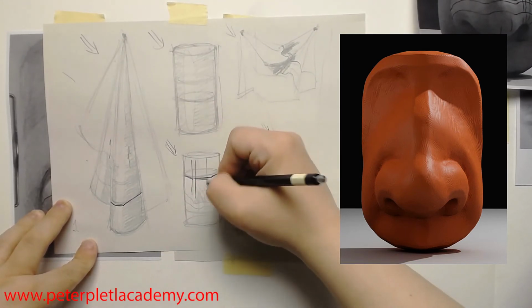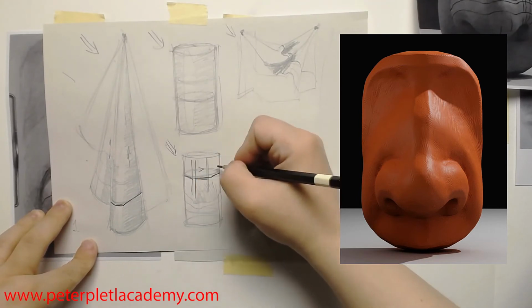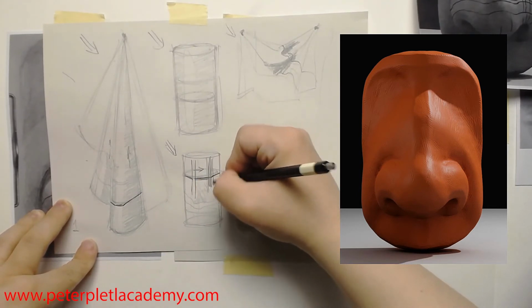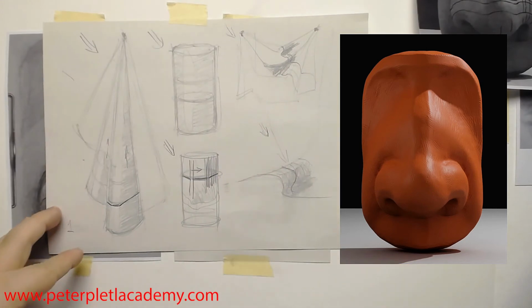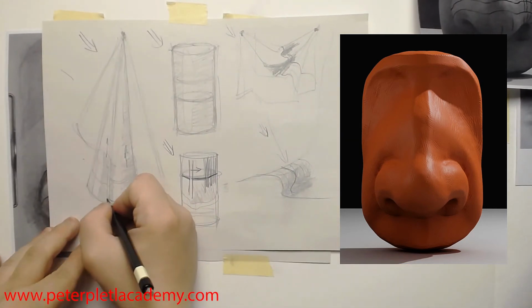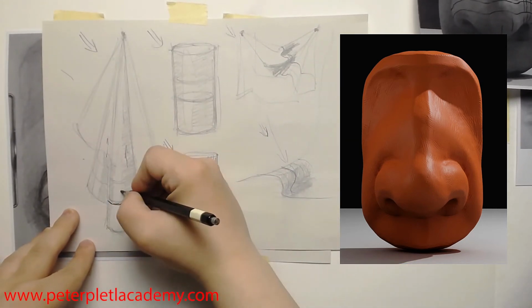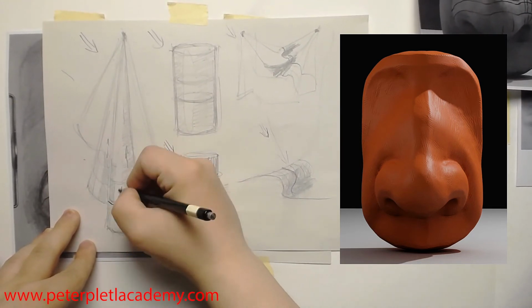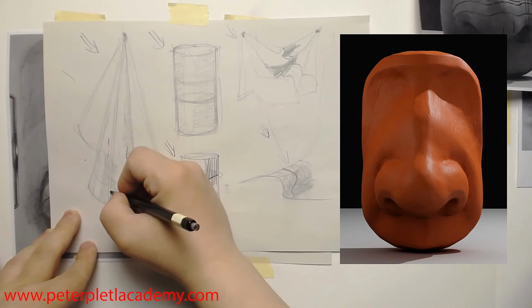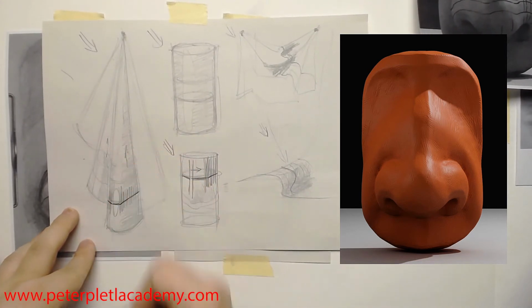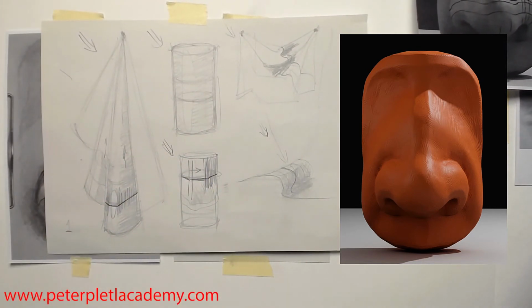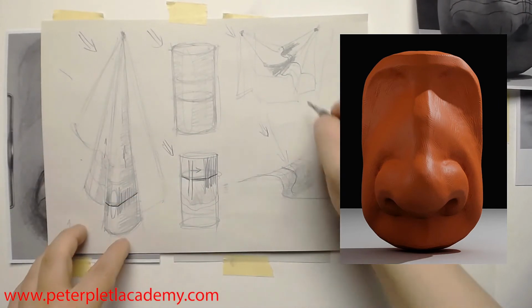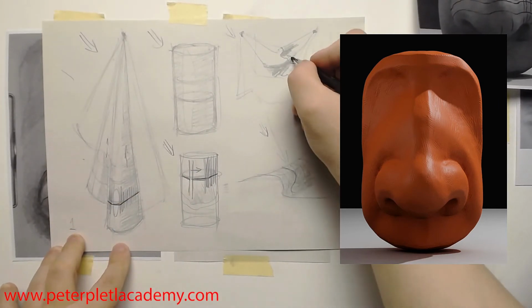In this plane we will have the transition, and this plane will be the shadow. The same thing happens here. This plane will be the shadow part, this plane will be the light part, and this plane will be middle tone, right? The same thing happens everywhere, right?